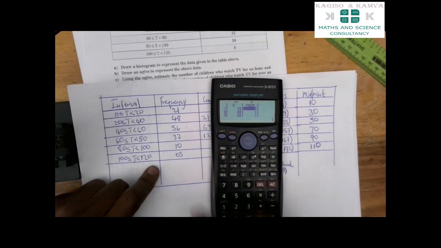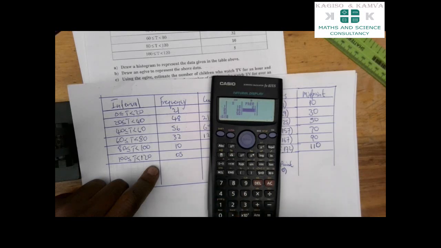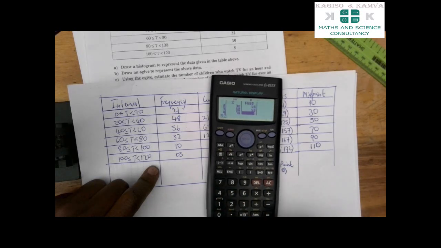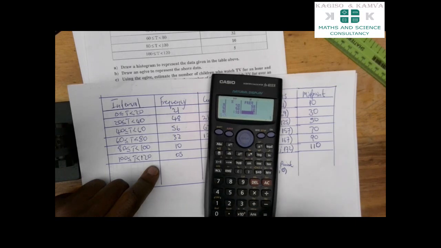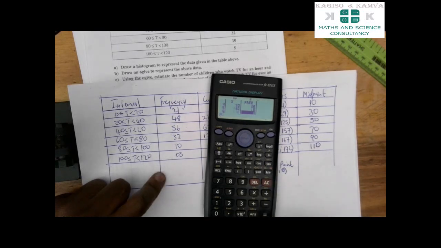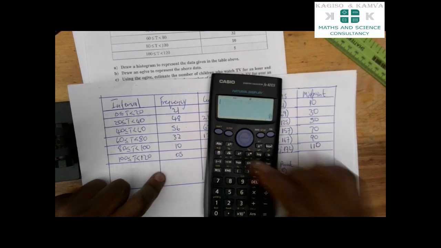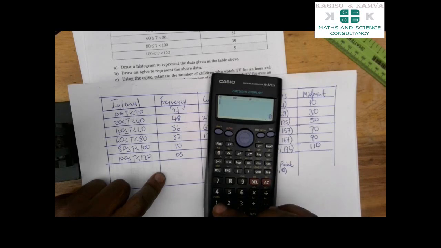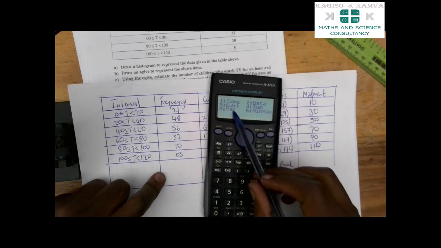Okay, and then we come to the side of the frequency. What do we have on the frequency? We've got 21, 48, 56, 32, 10, and 5. 110 goes with 5. Then we say AC, shift, 1, we choose 5.